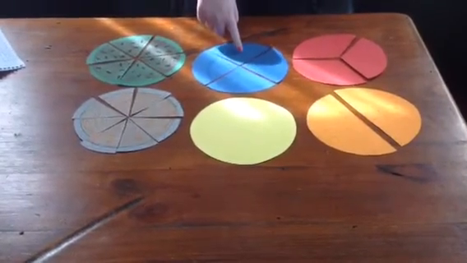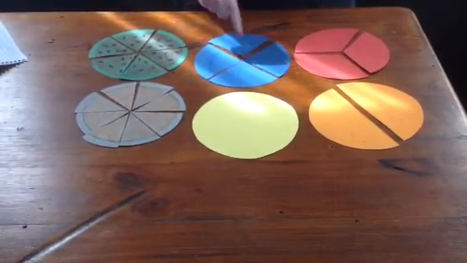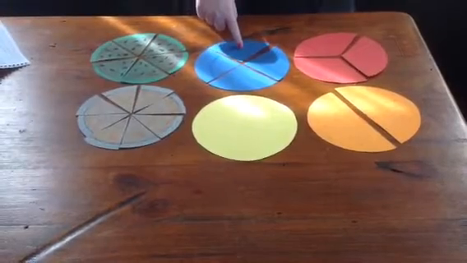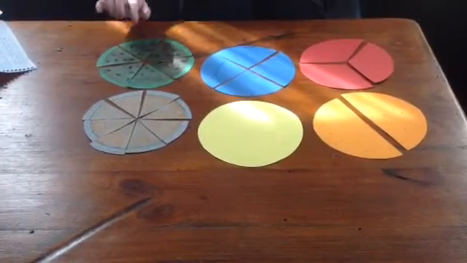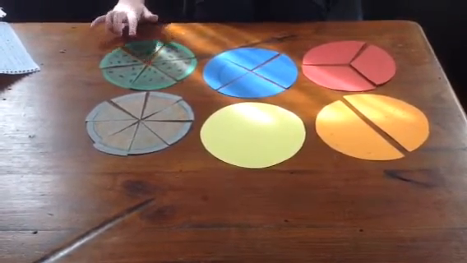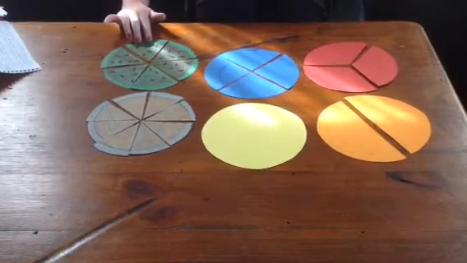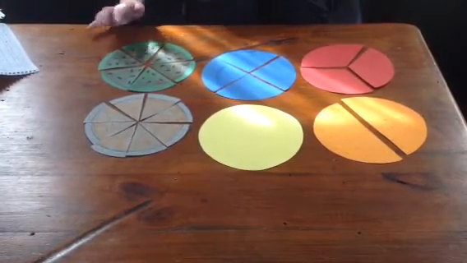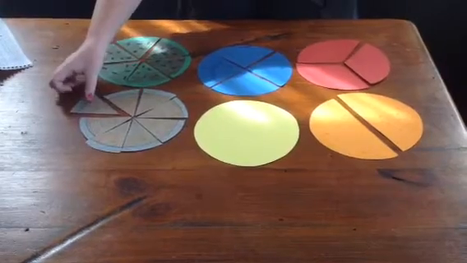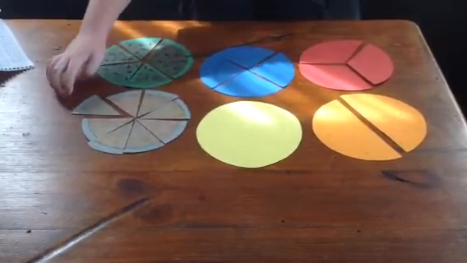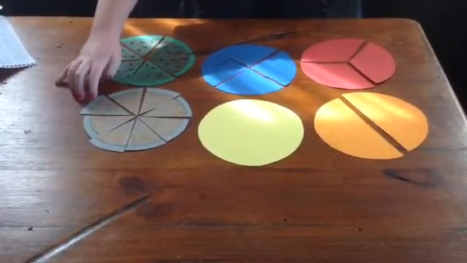Over here we have 1 part out of 4 parts, or 1/4. And over here we have 1 part out of 6 parts, or 1/6. And here we have 1 part out of 8 parts, or 1/8.